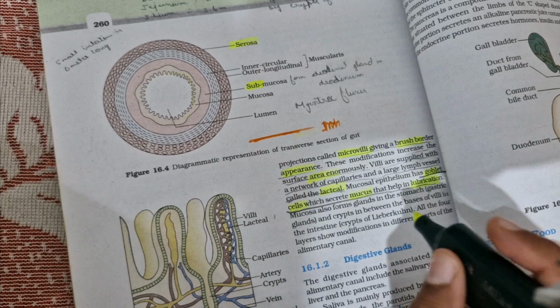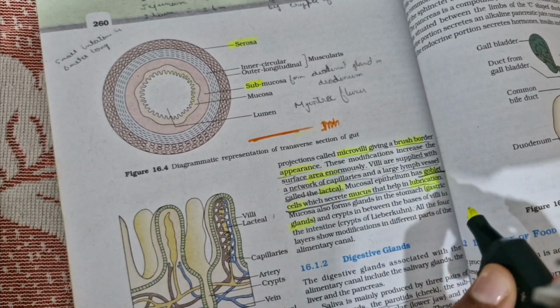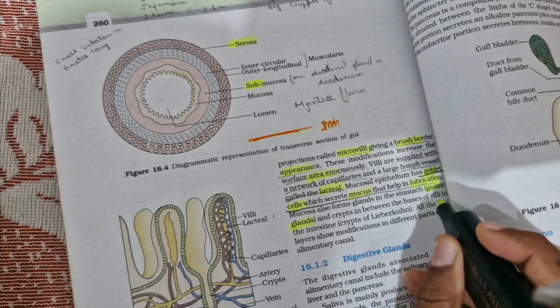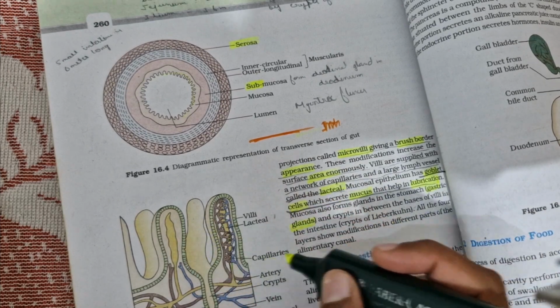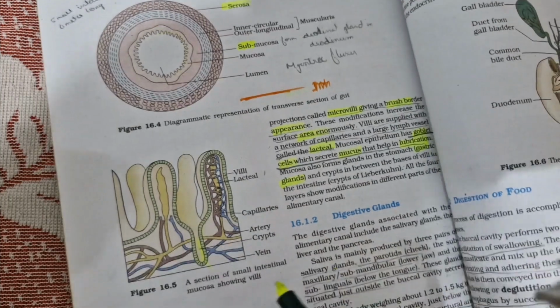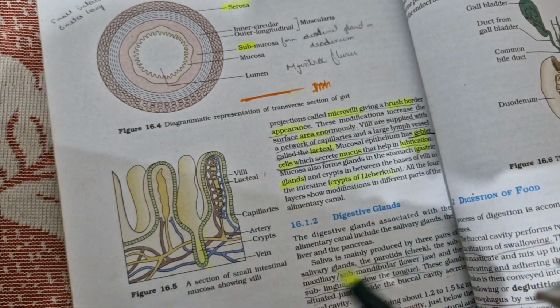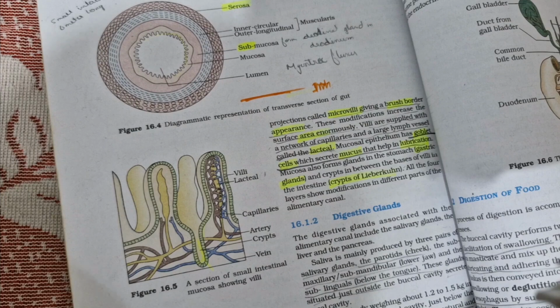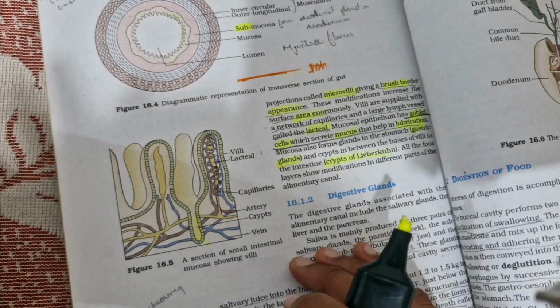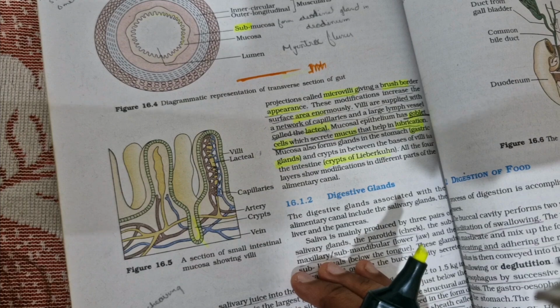Mucosa also forms glands in the stomach, known as gastric glands, which secrete HCl. There will be crypts between the bases of the villi. These depressions are known as crypts, called crypts of Lieberkühn. All four layers show modification in different parts of the alimentary canal. As I told, in the duodenum the submucosa will have Brunner's glands.